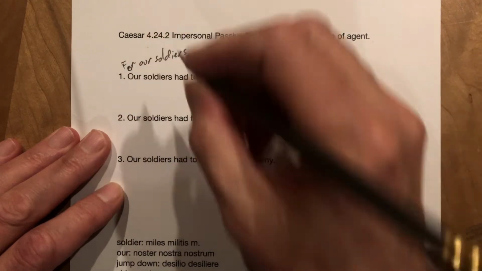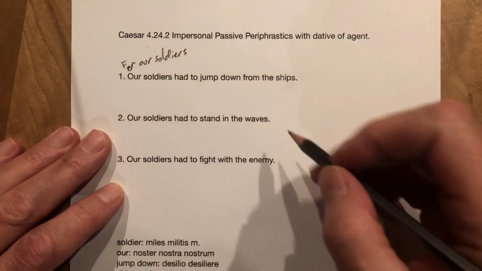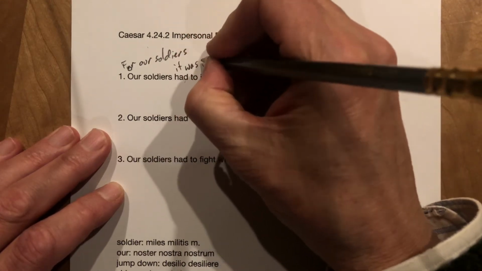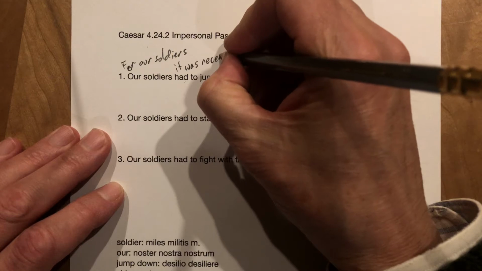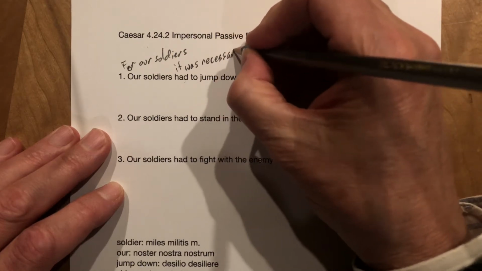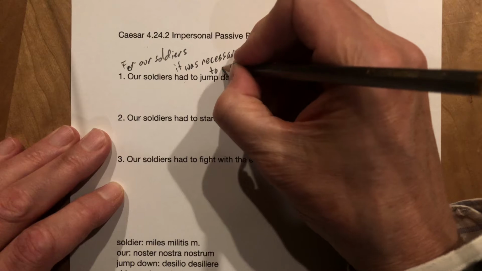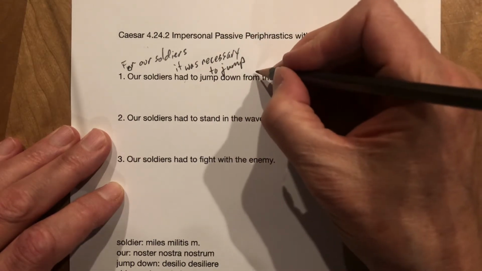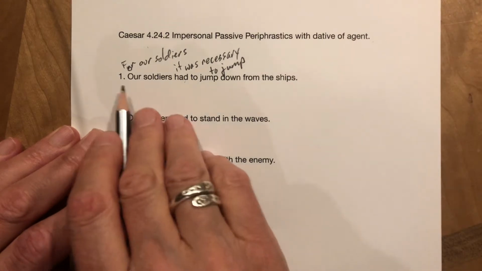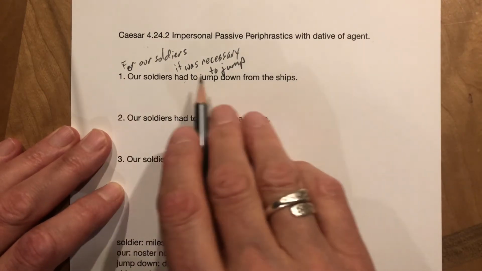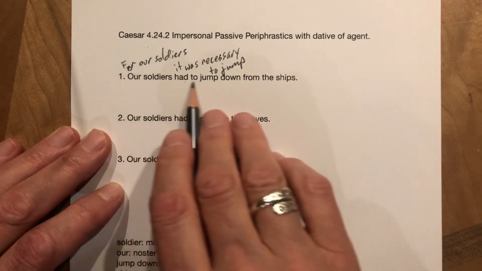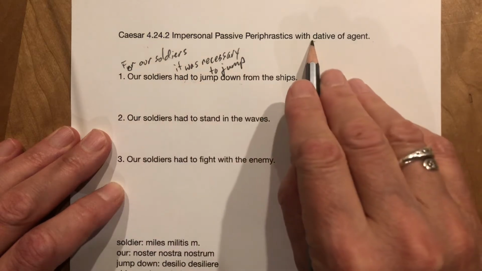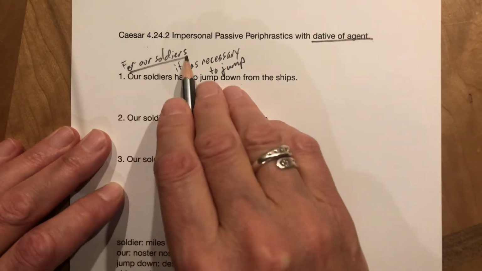Okay, so you can see right off the bat, that's going to be dative. Had to jump. It was necessary. Necessary to jump down from the ships. Same there. So you can see how this really got switched around and it became passive where it was active. So our soldiers, for our soldiers, this is where the dative of agent comes in right here.